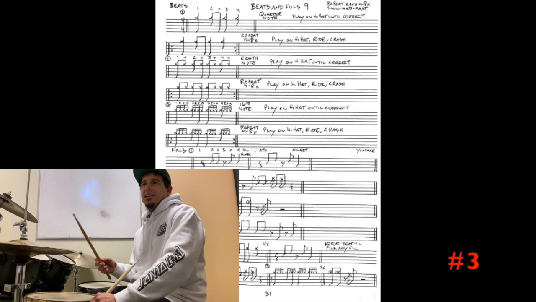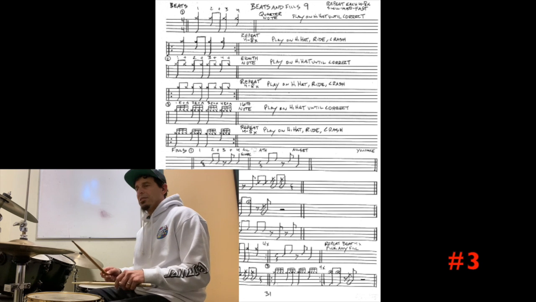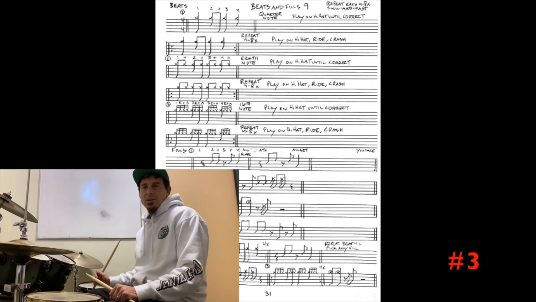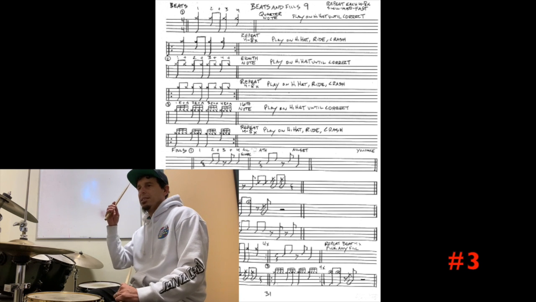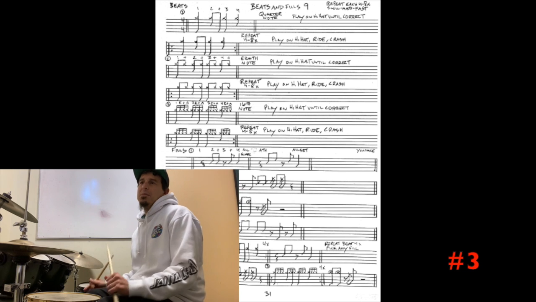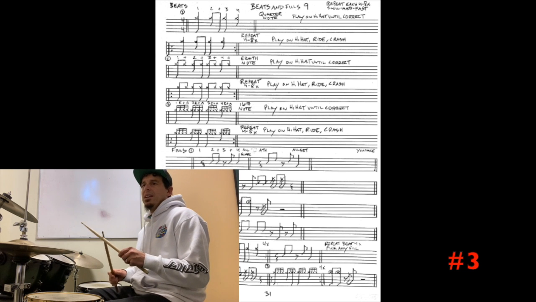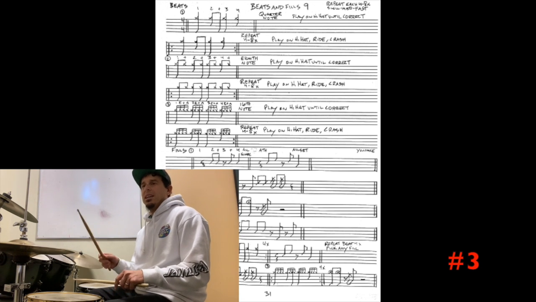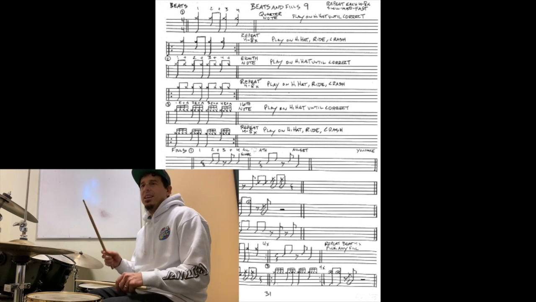1 E and a. On 2, we're going to have our snare on the downbeat, and then we'll put that bass drum on the and of 2. 2 E and a. And then beat 3 and 4 are going to be basic. So we have our bass drum on the downbeat of 3. 3 E and then 4 E and a. Okay, here's beat number 3. 1 E and a 2 E and a 3 E and a 4 E and a.